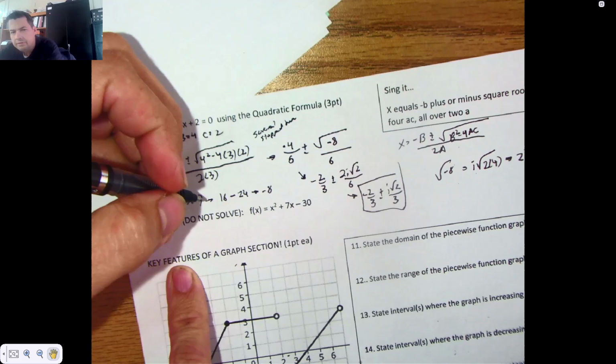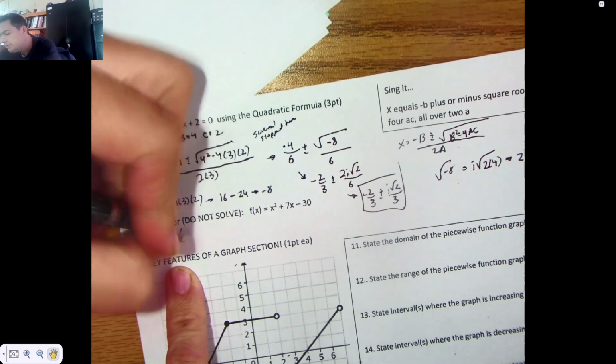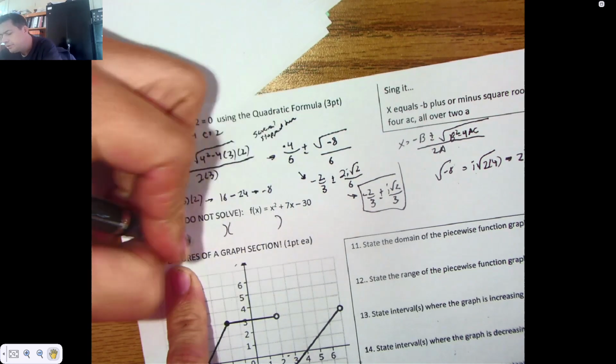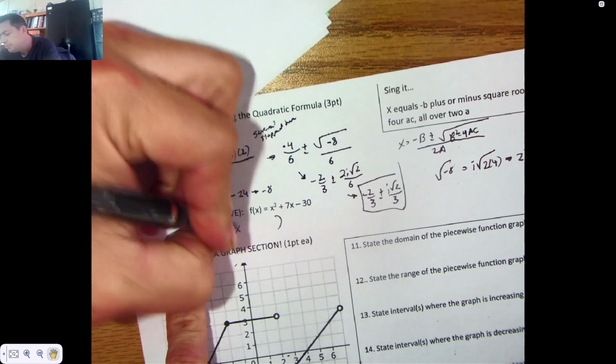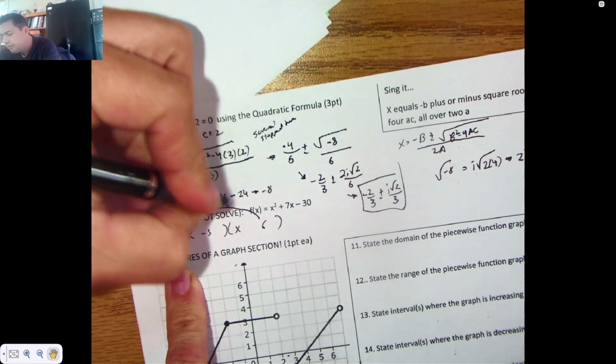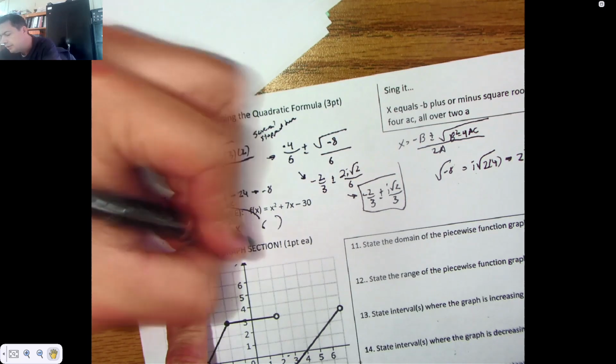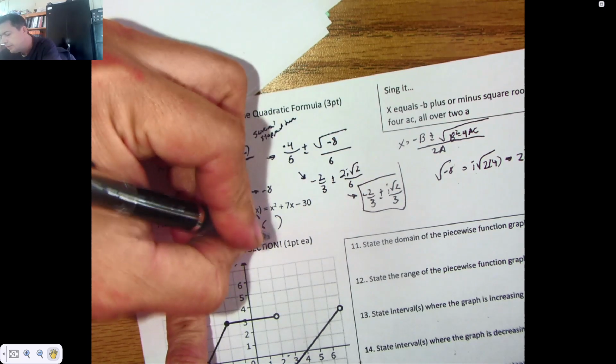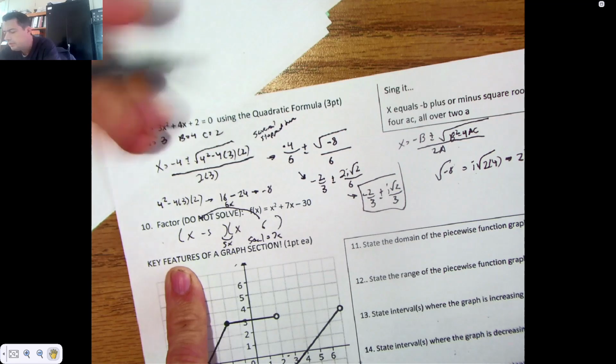Usually you want to say 5 and 6 to get to 30, don't you? But it doesn't work for this one. I mean, you can try it. You can try minus 5, times 6, whatever. But you're going to have a 6x and a 5x. And your goal is 7x. And that's just not going to work.